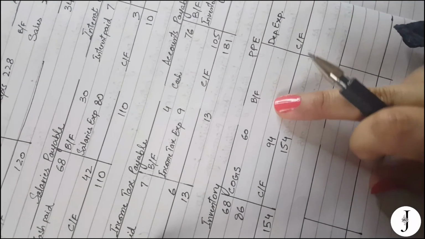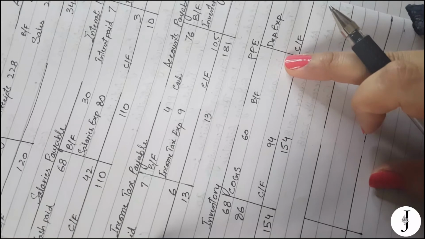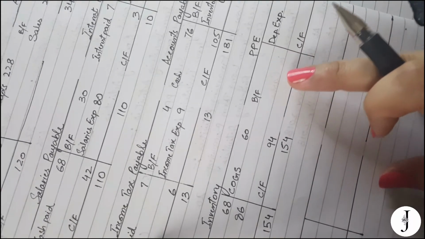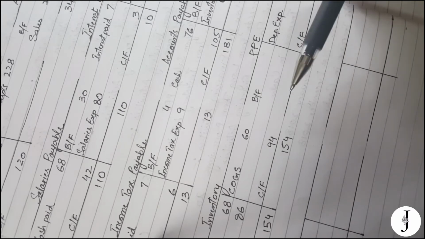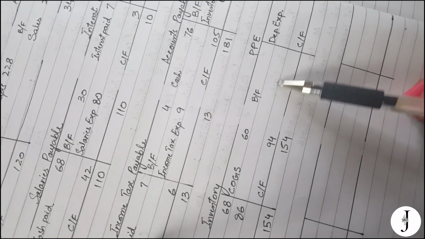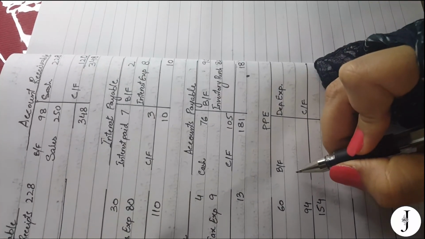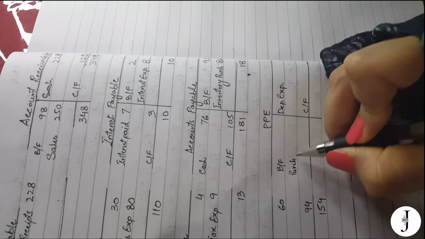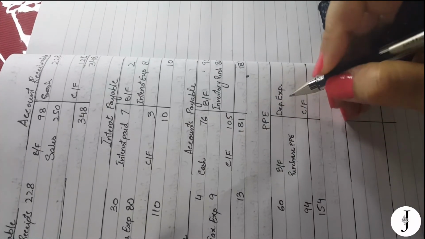And here the figure that we will get is the purchase of property, plant and equipment. Property, plant and equipment account is always debited with an increase of equipment. So whatever there is an increase comes on the debit side, and this account is reduced with depreciation expense because this property, plant and equipment is depreciated. So in the PPE account, here comes the purchase of PPE, and on this side comes any sale.